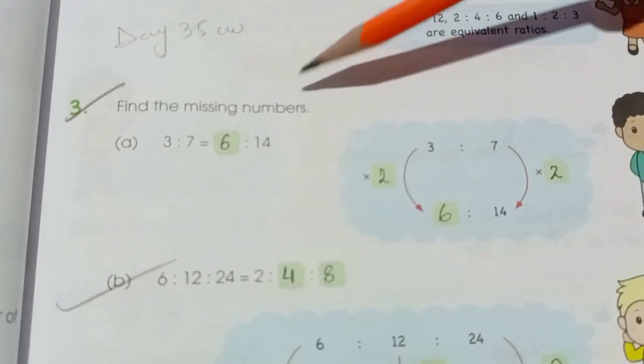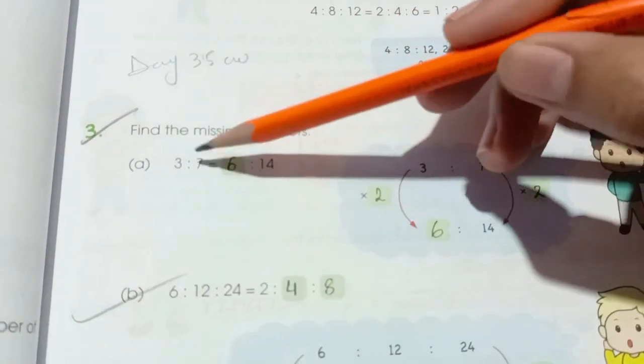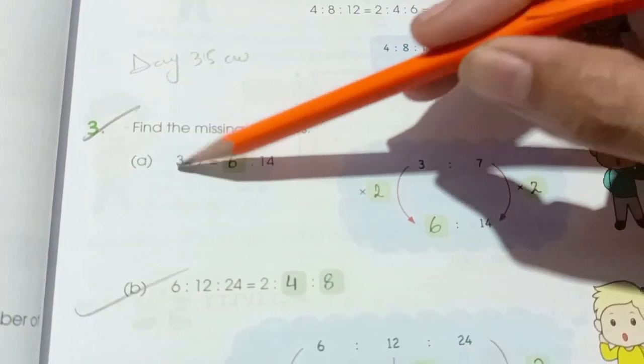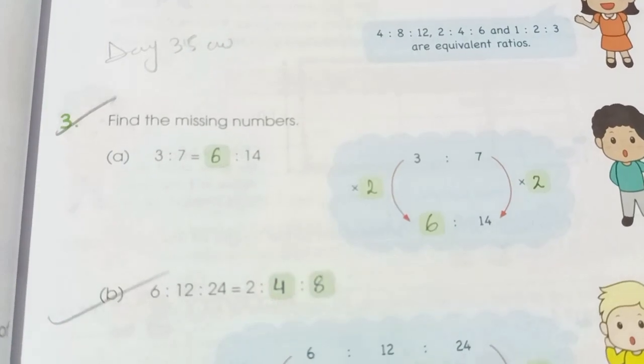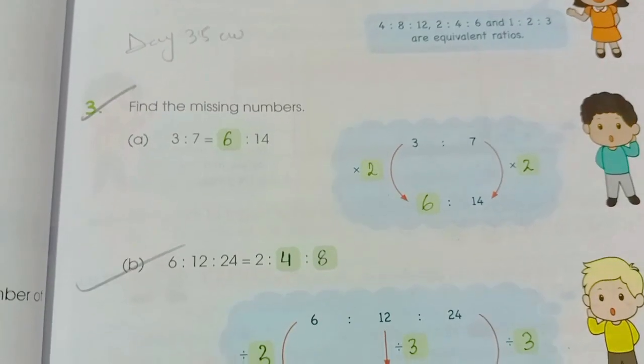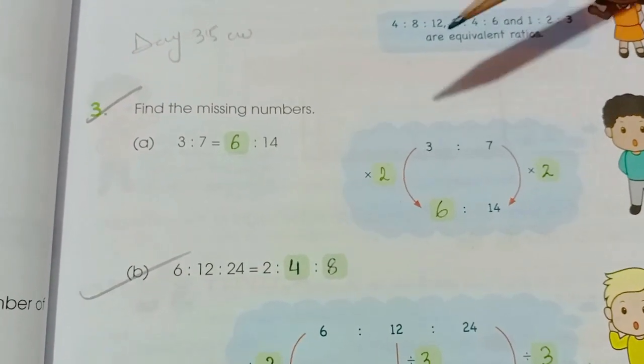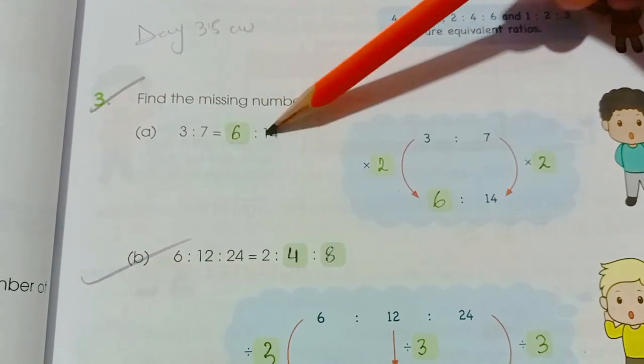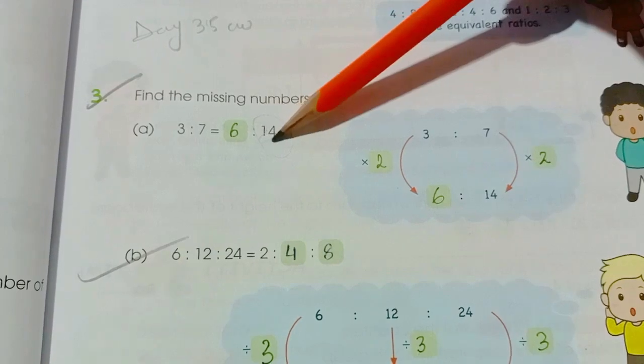Page number 110. Find the missing numbers. 3:7 is here. We cannot divide because 3 and 7 are not in the same multiple. So we have to multiply 3 and 7 because the second ratio is 14.